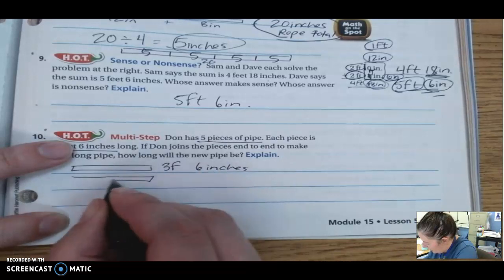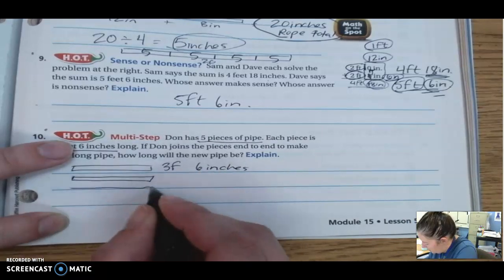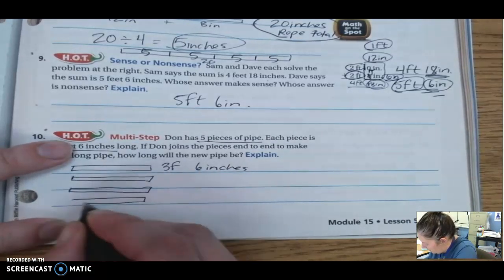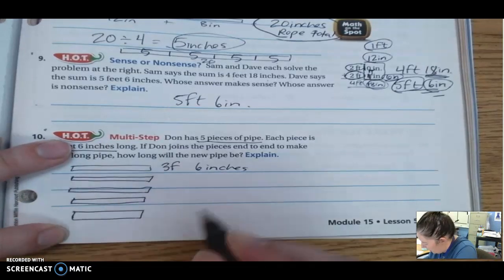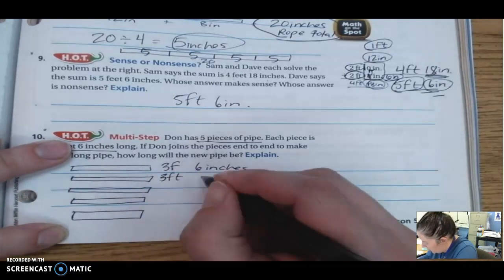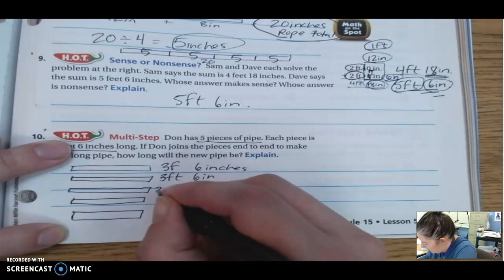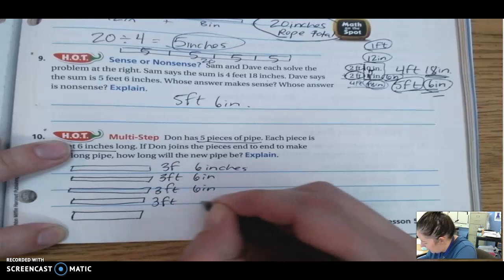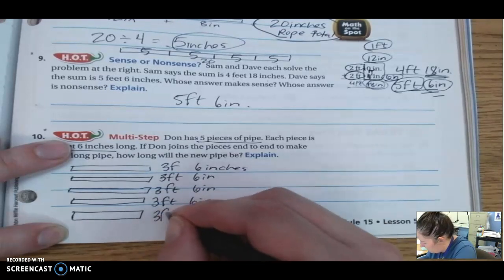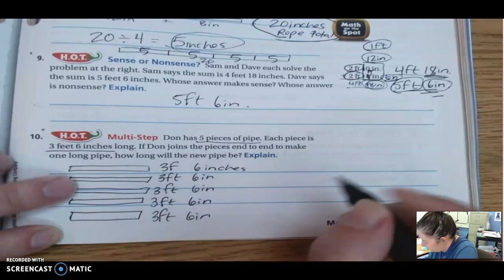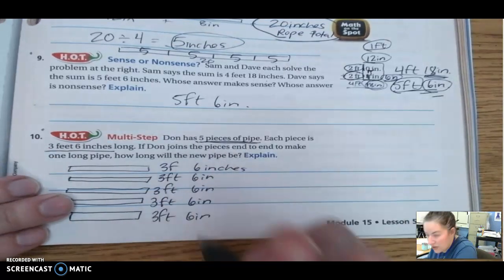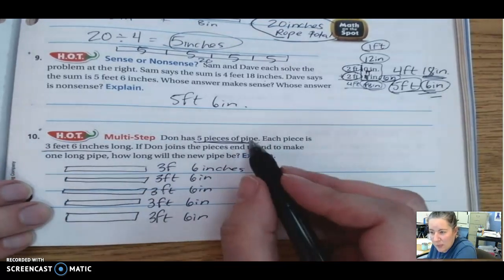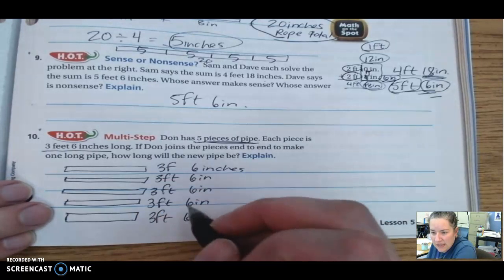He's got how many? 5. 1, 2, 3, 4, 5, right? They're all 3 feet 6 inches. This one 3 feet 6 inches, 3 feet 6 inches, 3 feet 6 inches. So I've drawn my picture to represent my stuff. He's got 5 pieces of pipe, each pipe 3 feet 6 inches.